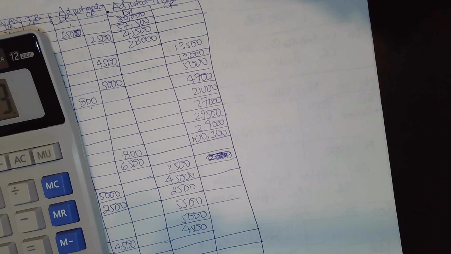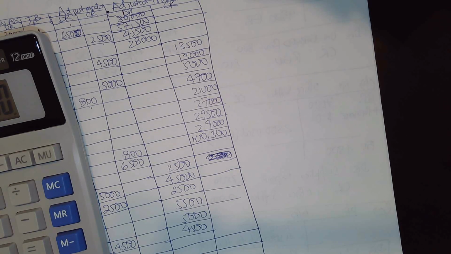So cash is 30,000 plus 57,500 is our accounts receivable, then 4,500 is our office supplies, and 28,000 is equipment, and then we have 29,000 dividend, then we have 2,500 in insurance expense, 45,000 in salaries expense, 2,500 in supplies expense, and 5,500 in interest expense.